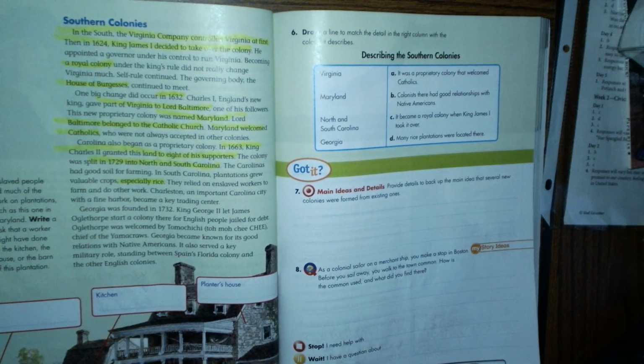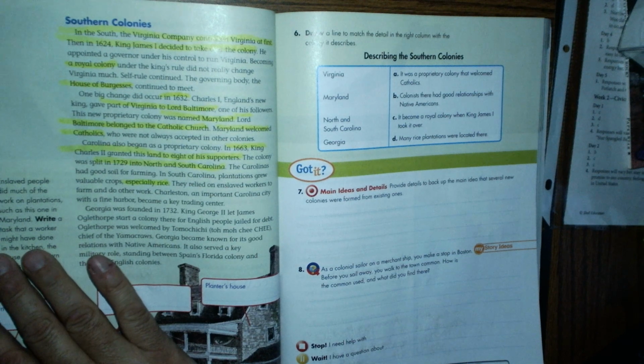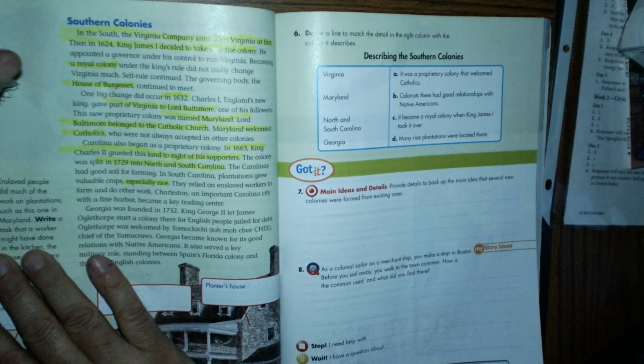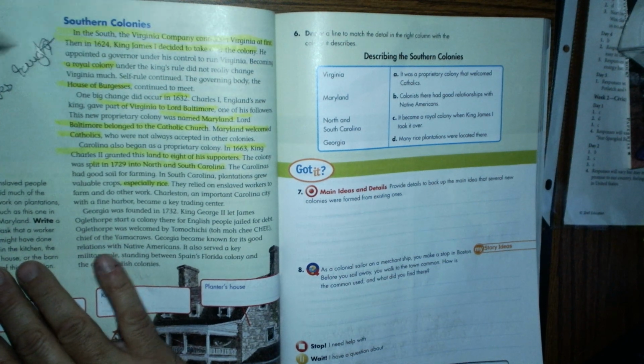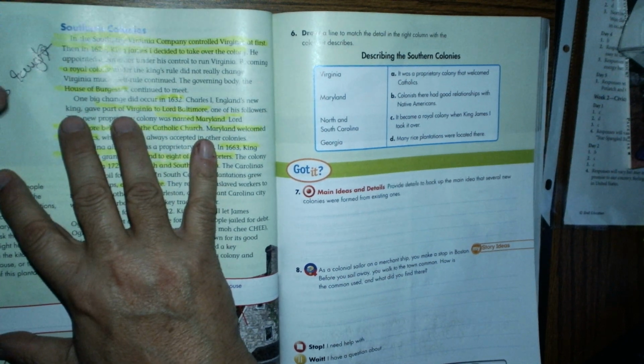Guys, this is an interesting thing about rice over here. Slaves taught plantation owners how to grow rice.